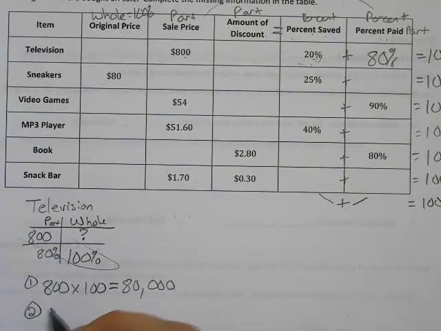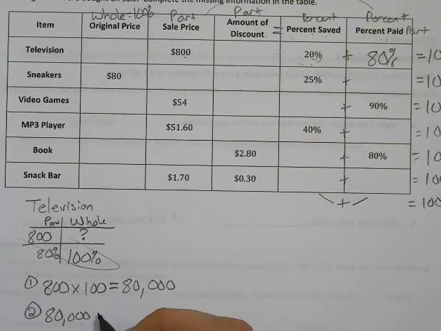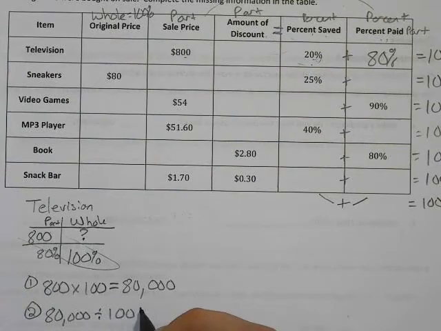Step 2 is dividing. That's 80,000 divided by 100.